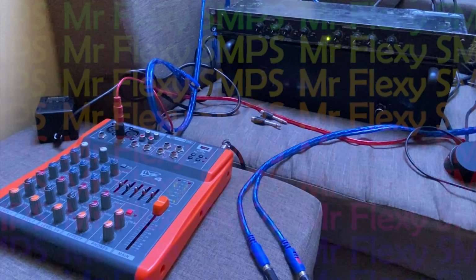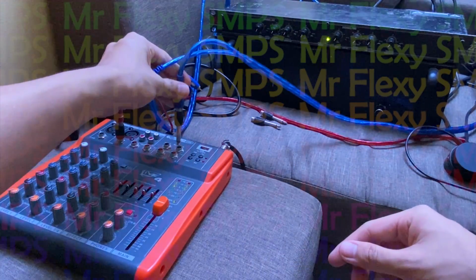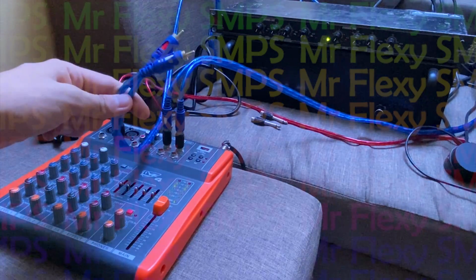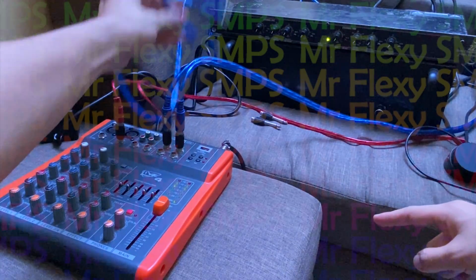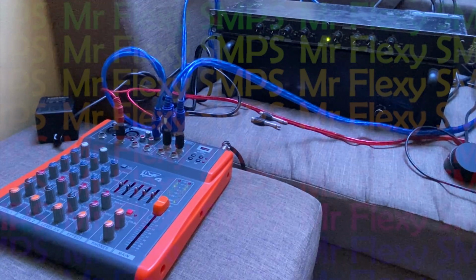But it depends on the brand, because DBX have an RF filter on their input-output, so I think there shouldn't be any noise. And the next thing that you should do when you're doing this setup is play the sound from a while ago. And I'll show you that 100 hertz is now inaudible, or you cannot hear it anymore.